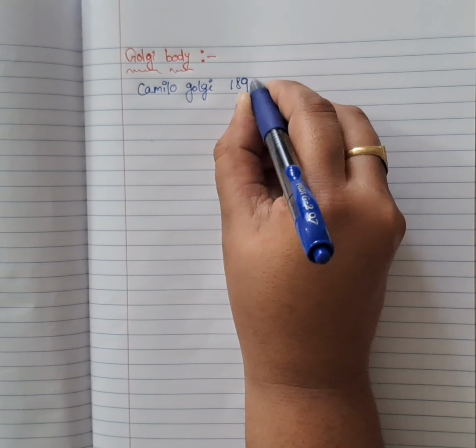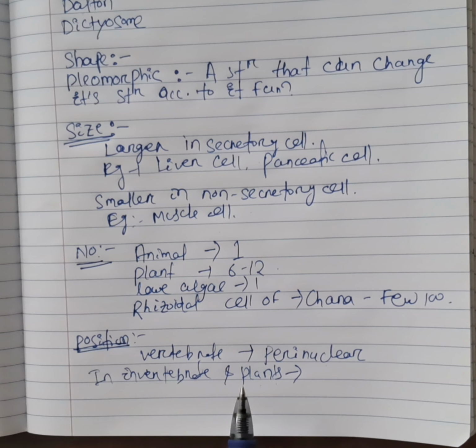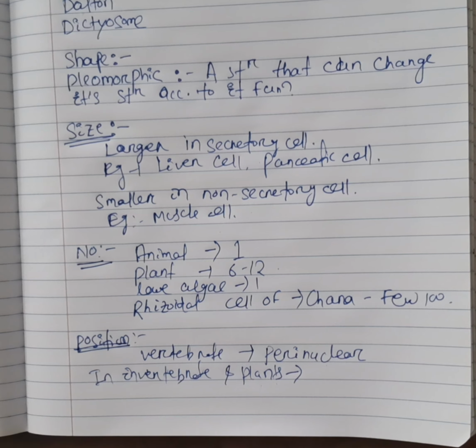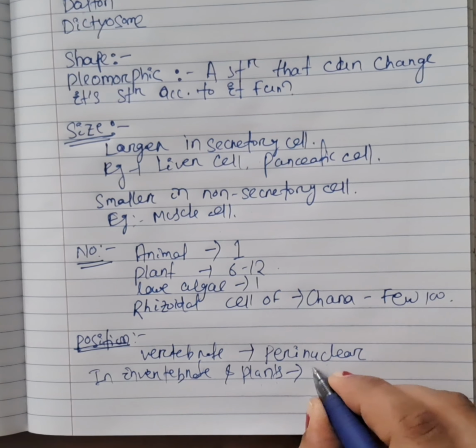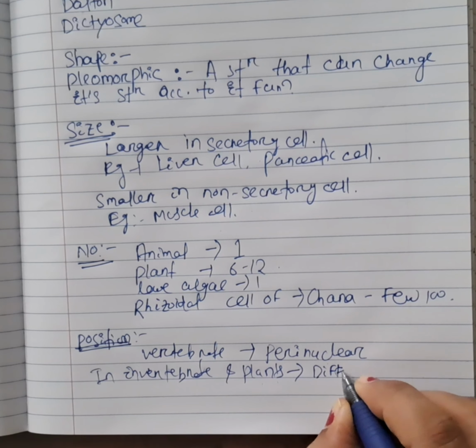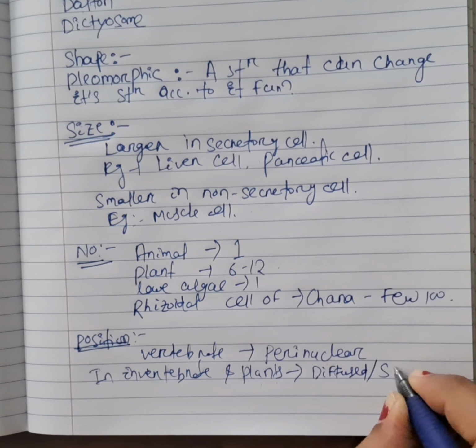Then in invertebrates and plants, as I have told, in a plant cell there are 6 to 12 Golgi present. So the Golgis are scattered in the cytoplasm, and we can also say diffused or scattered.